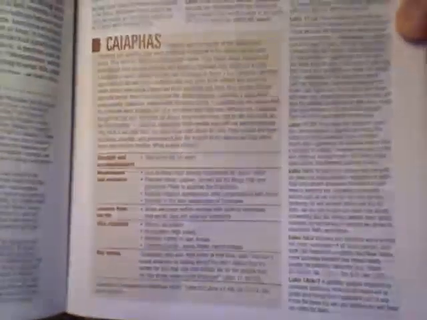Now, let's say we are looking now at a certain part of the Bible here. And actually, we're looking at the Gospel of Luke. And we come to the person Caiaphas, who is mentioned in the Gospel of Luke. Now, if you notice here, the lettering is changed and everything is changed. You see Caiaphas there. See Caiaphas? Now, this is the life application. What it does, it tells you everything about Caiaphas in the top paragraph.